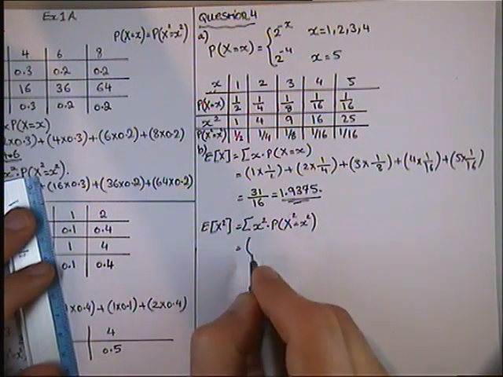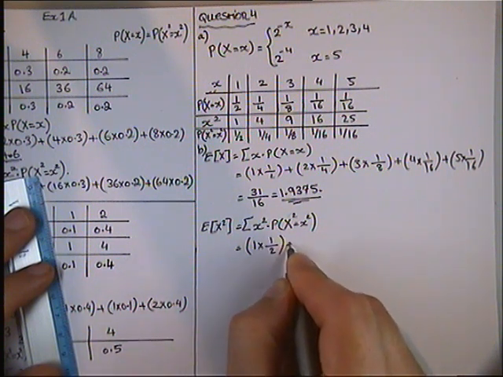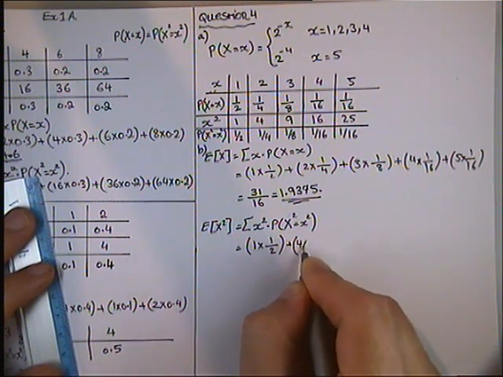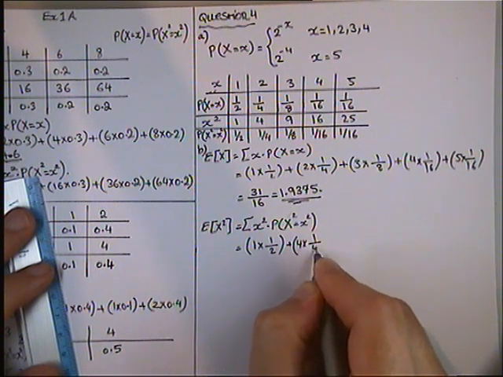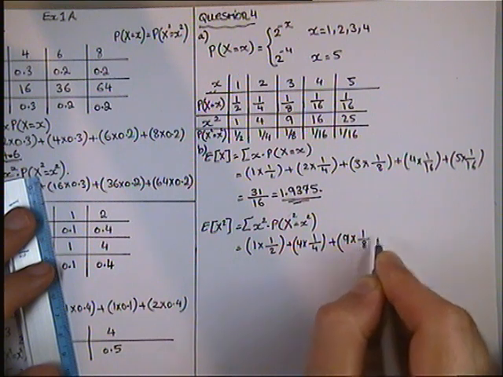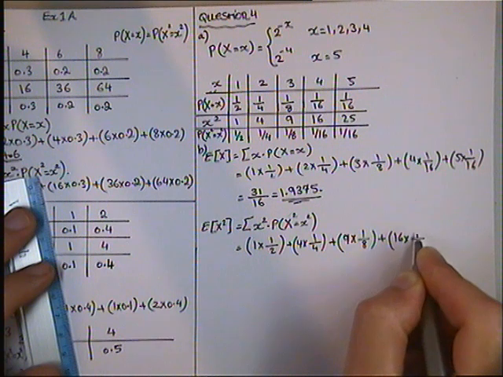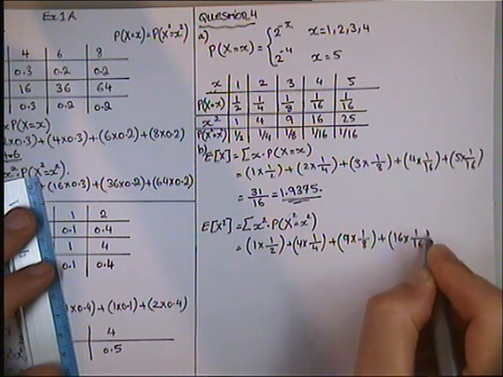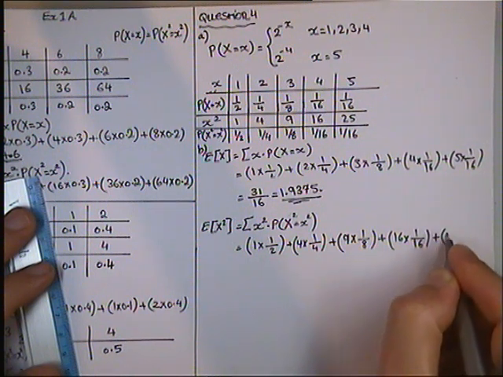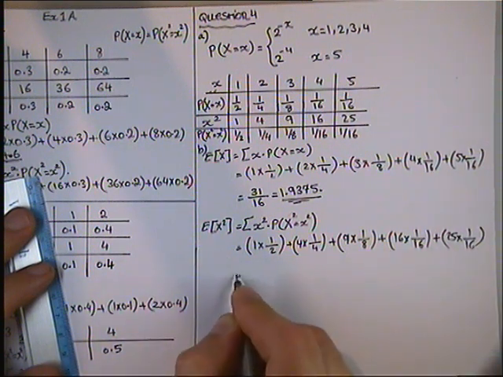Okay. So it would be 1 times by 1 over 2 plus 4 times by 1 over 4 plus 9 times by 1 over 8 plus 16 times by 1 over 16 plus 25 times by 1 over 16.